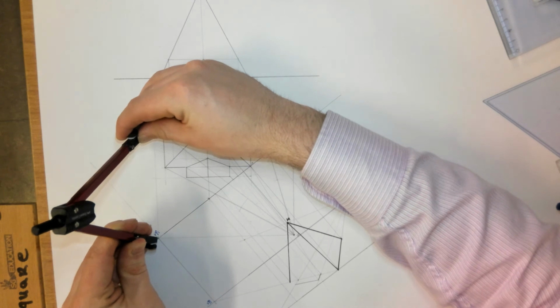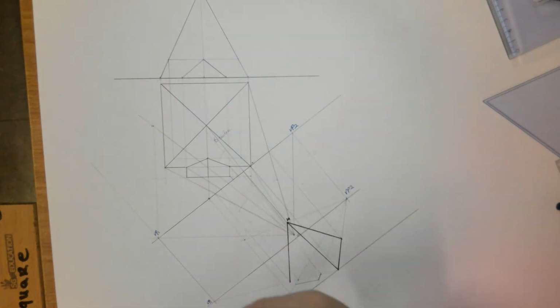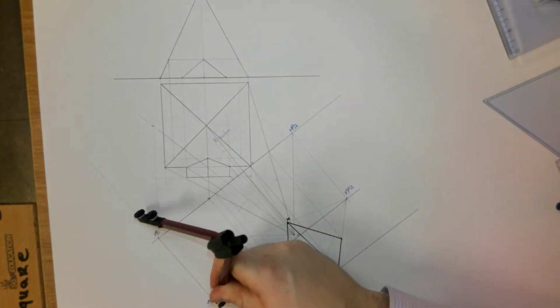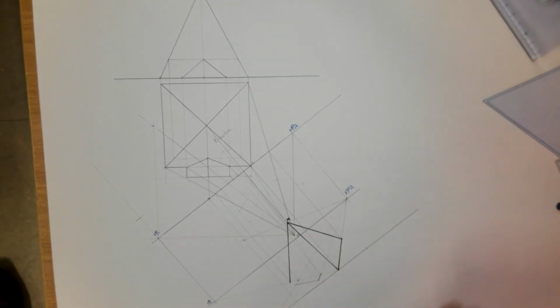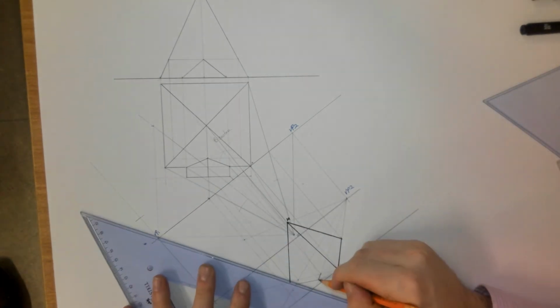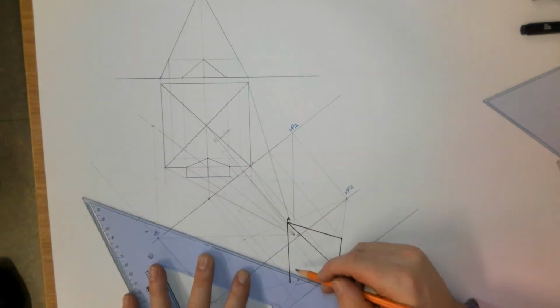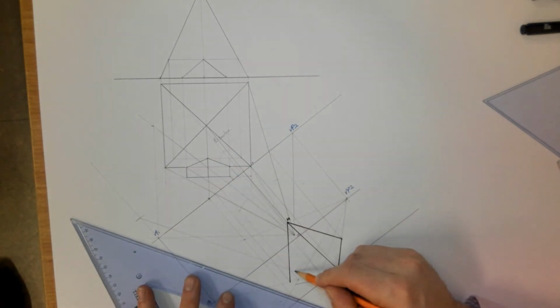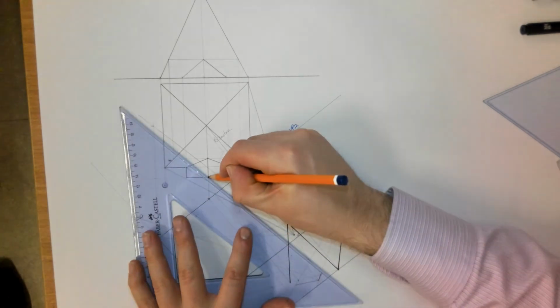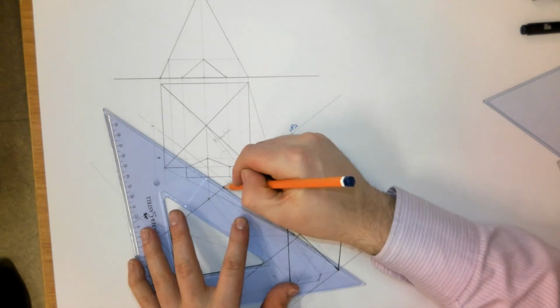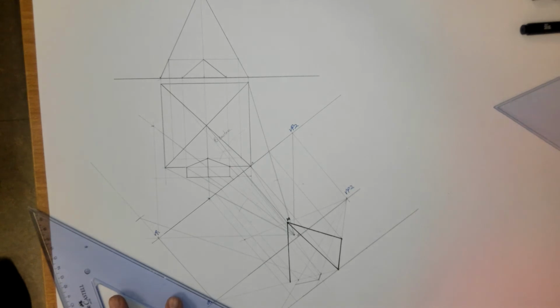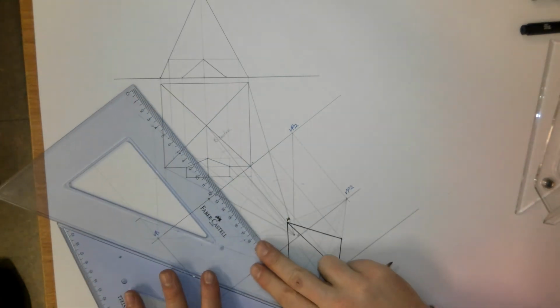So I'm going to take that height, step it above VP1. So I'm going to join the slope and surface up to here. Now, to figure out where exactly it stops, I'm going to join this point to S, and then where it hits the picture plane, down perpendicular as we know.